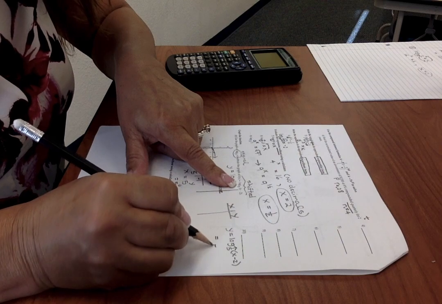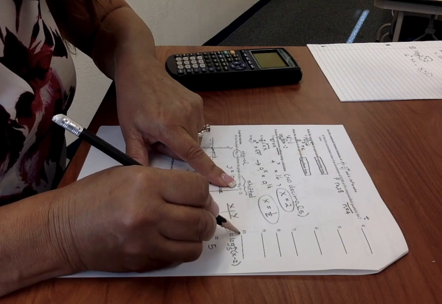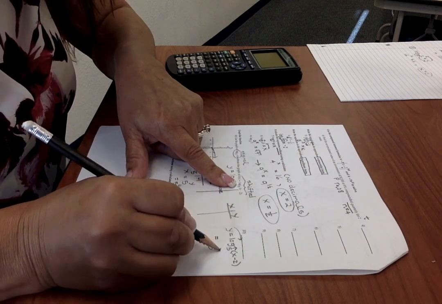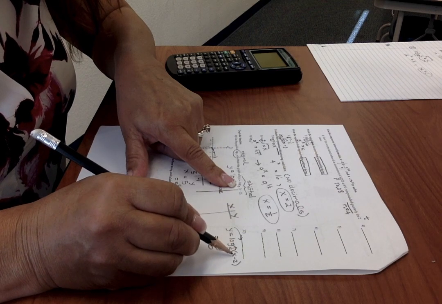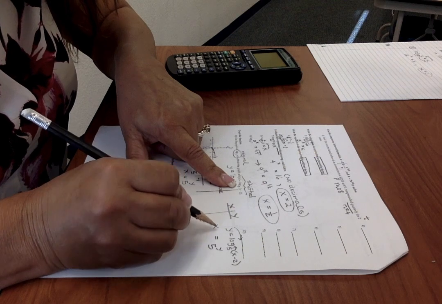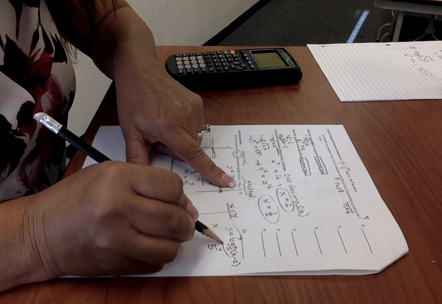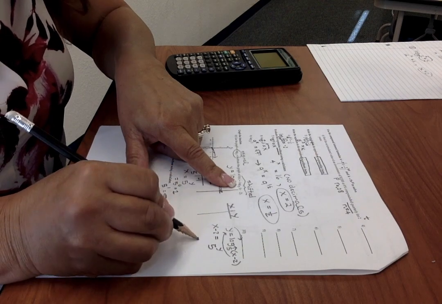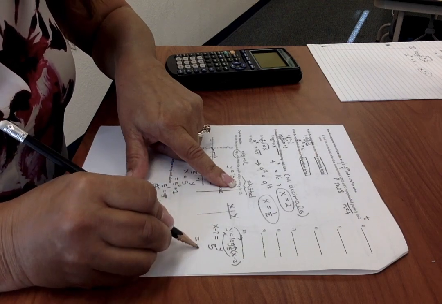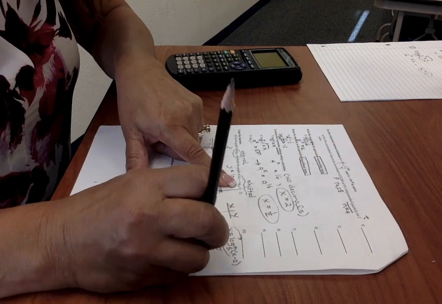It's still going to be the base, but this y is going to come over to the right, acting as the power, while what was over here with the log will come over and take its place, which is x minus 2. So now the calculation that you're going to do here is 5 to the y.